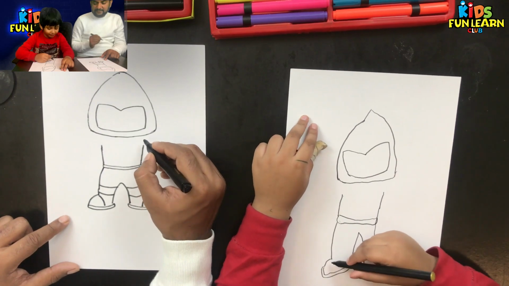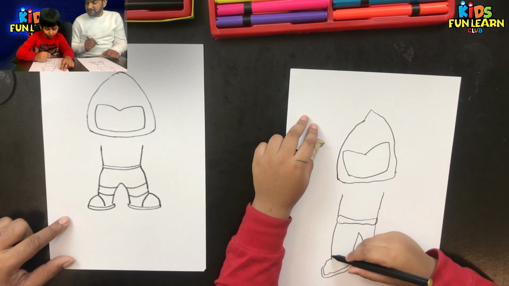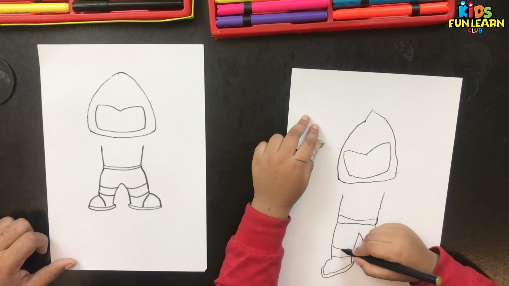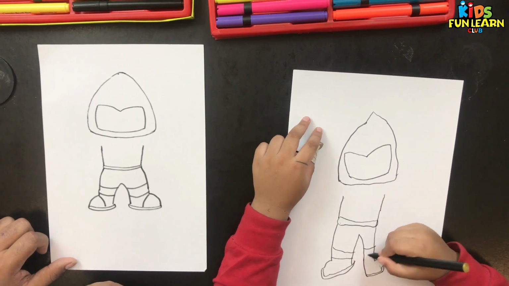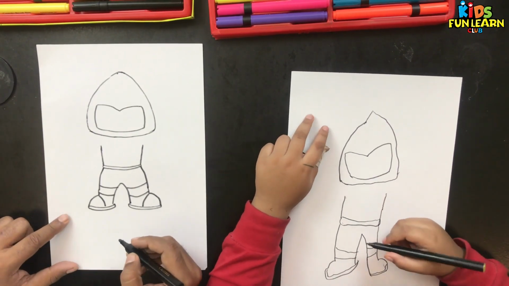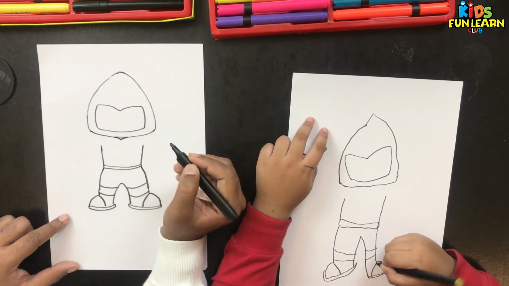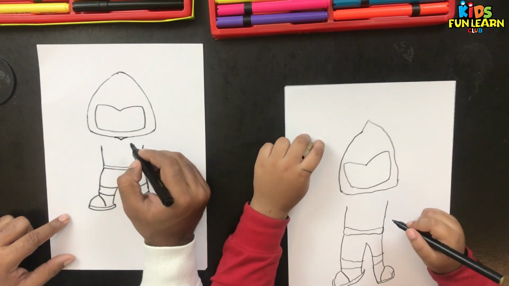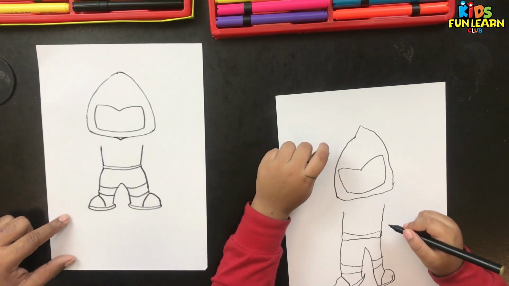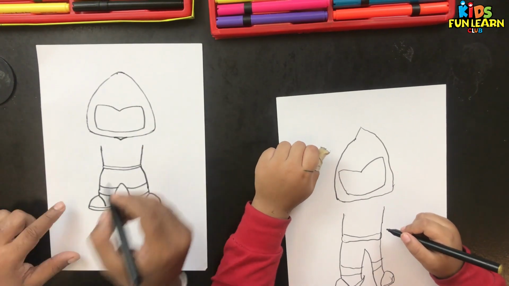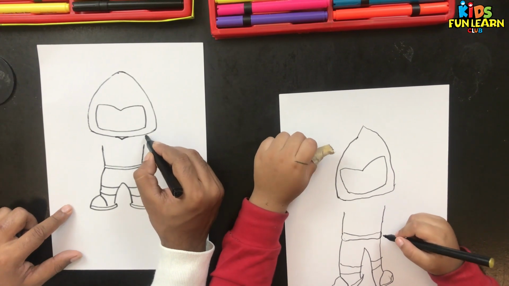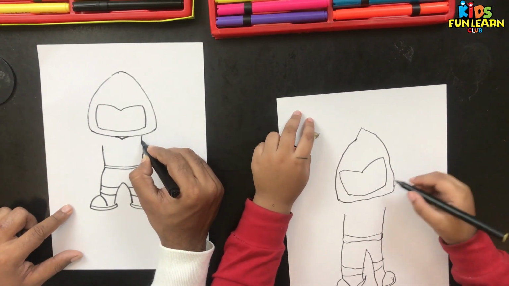Now we make the hands. Are you done until here, Parikshit? No. Let's do it quick. Not done. Now let's make the hand. We make a round circle.